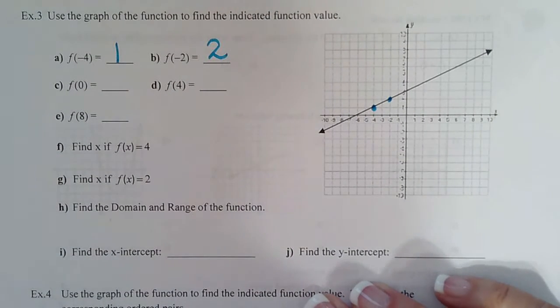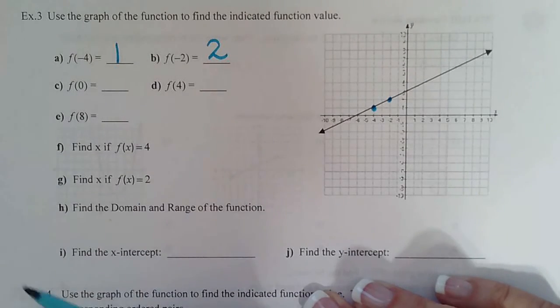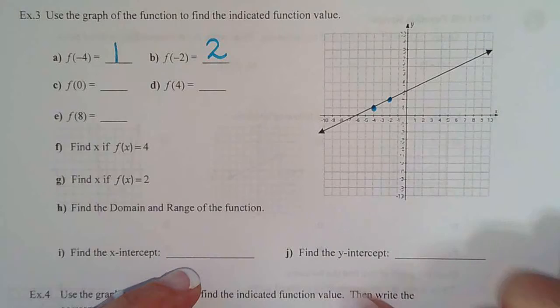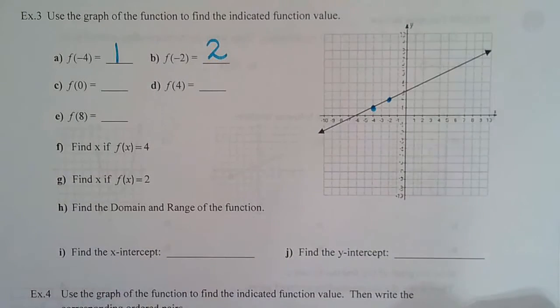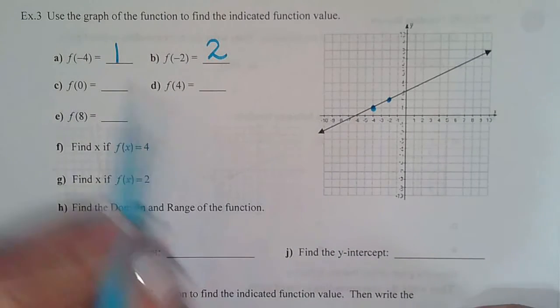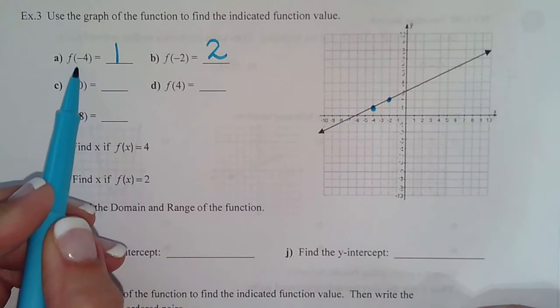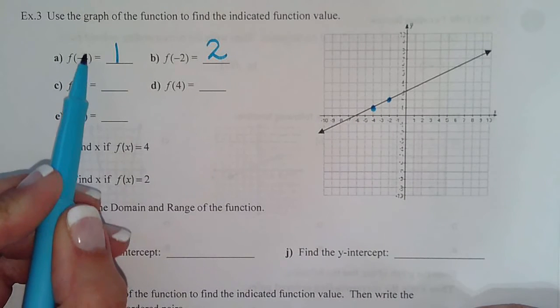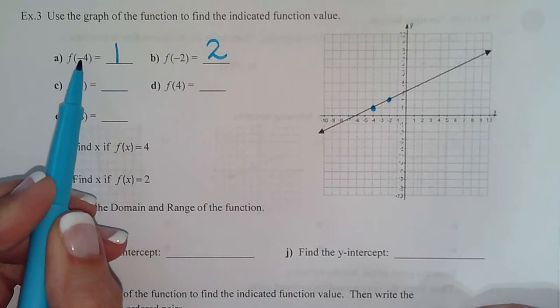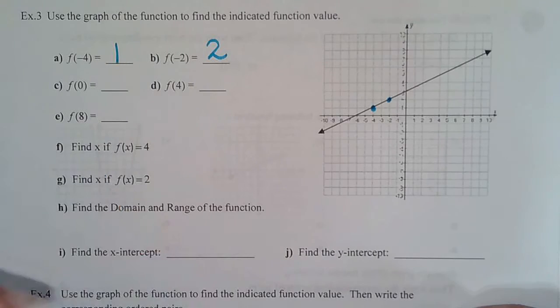Okay, let's go back to example 3 on page 3 of module 6, lesson 4. As we were saying earlier, turn the light on. Hope that's better for you guys. As we were saying earlier, when x is -4, y is 1. So remember, this is like what we did with the t-table. Whatever's in the parentheses is the x, and the answer is y.